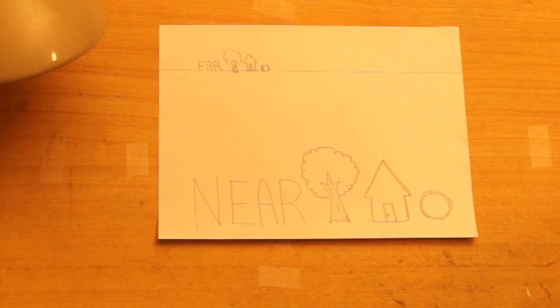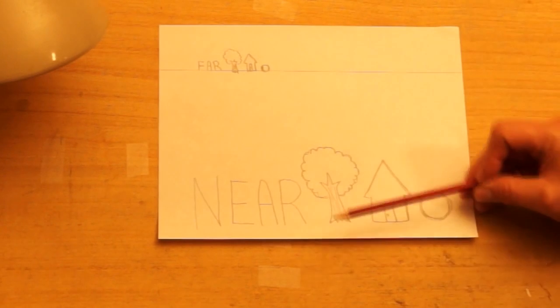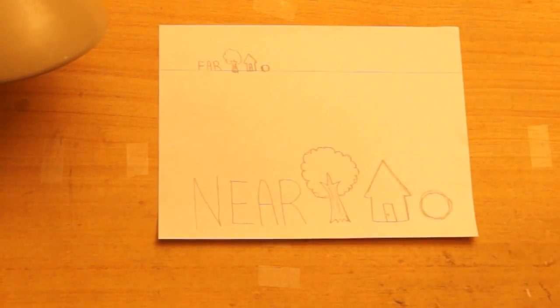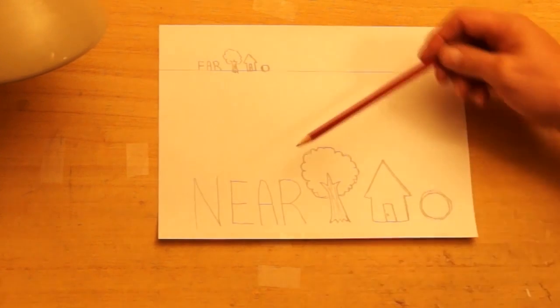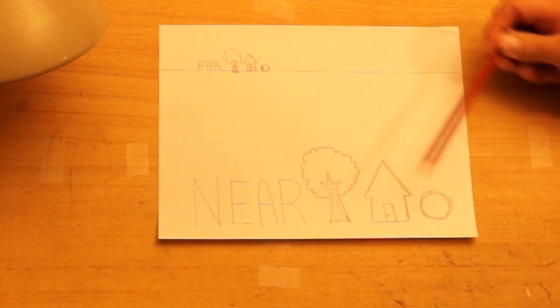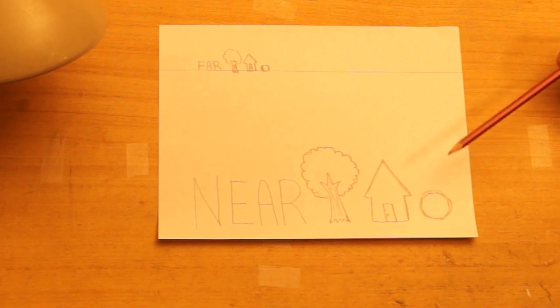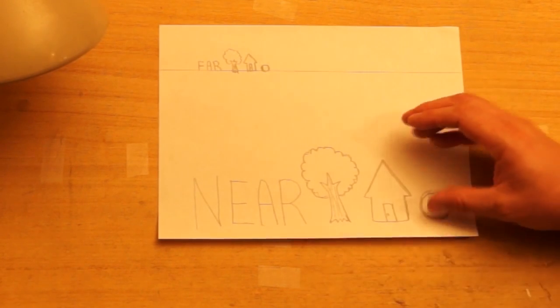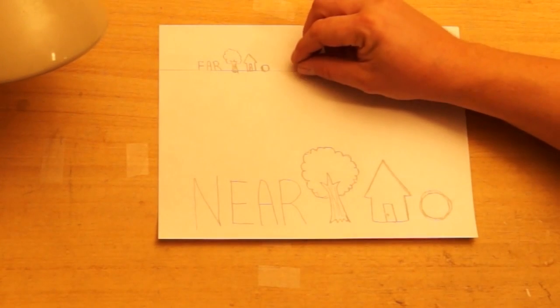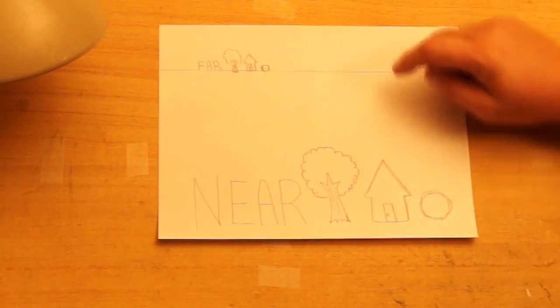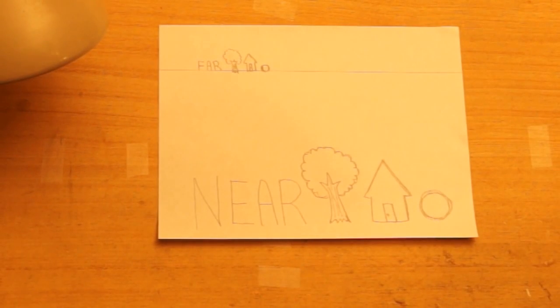So now what I'd like you to do is follow these steps that I did, and then think of at least 3 things that you can draw. If you do a house and a tree, then make something different for the 3rd one. If you think of more things to draw, that would be wonderful too. Think of as many things as you can draw, make them large in the near, and make them smaller when they're far up here on the skyline. So that's our project for today.